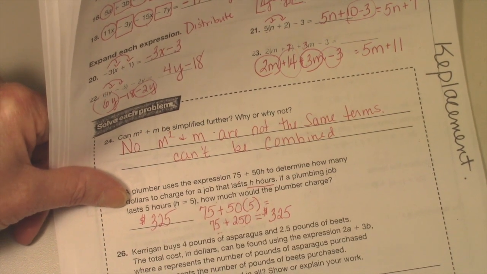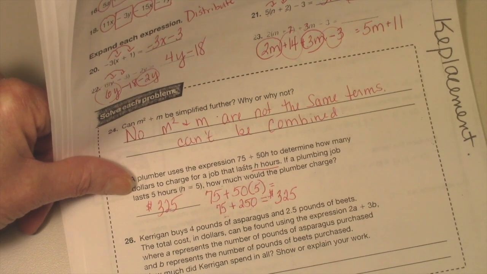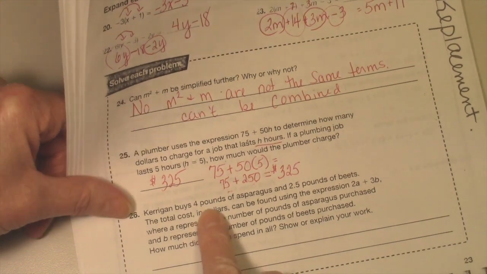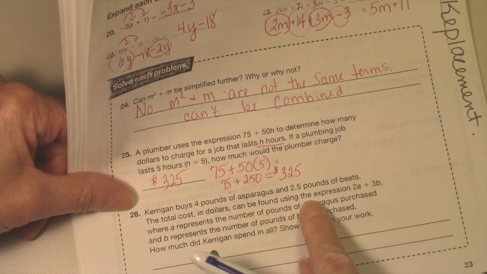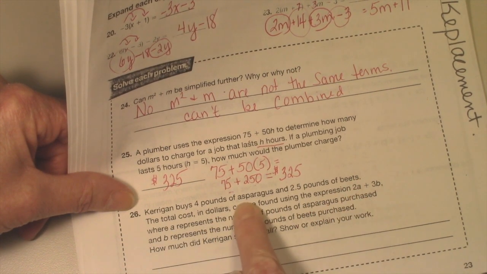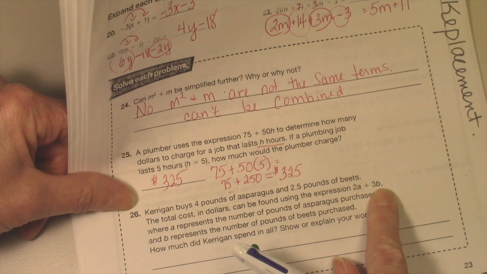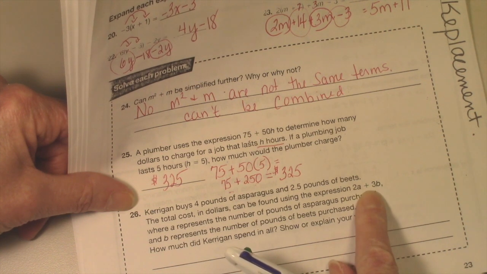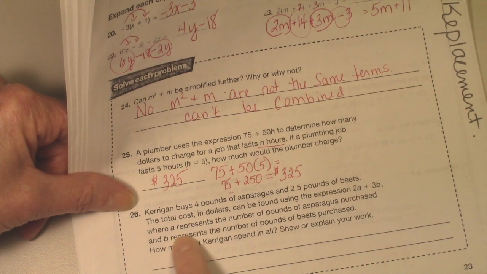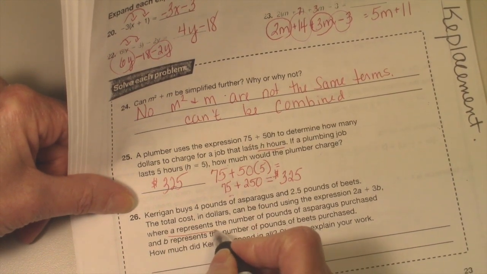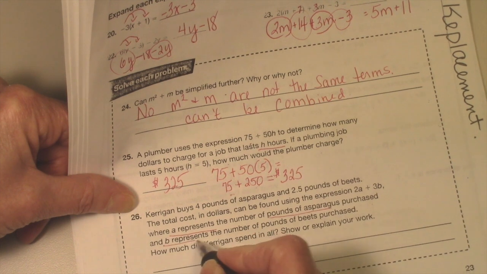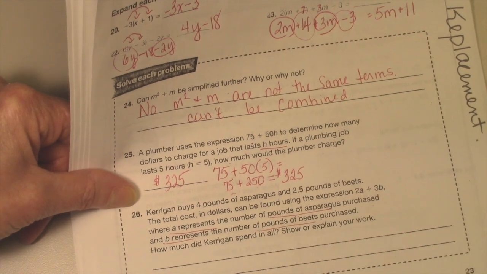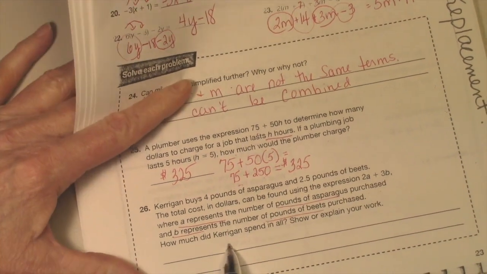Make sense? Kerrigan buys 4 pounds of asparagus and 2.5 pounds of beets. The total cost in dollars can be found by using this: 2 times A plus 3 times B. So it must be $2 per pound of asparagus and $3 for beets. A represents the number of pounds of asparagus purchased, and B represents the number of pounds of beets. How much did Kerrigan spend in all?